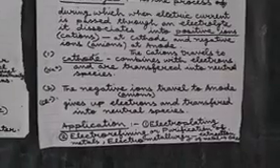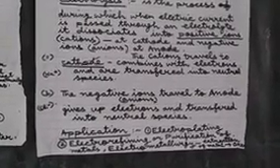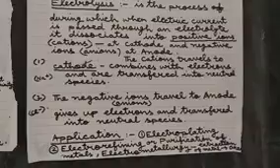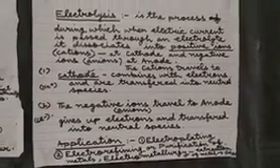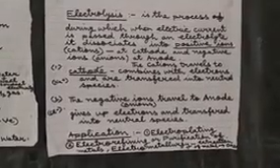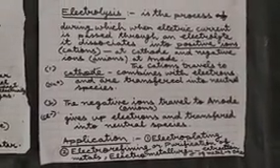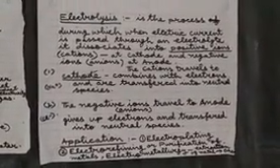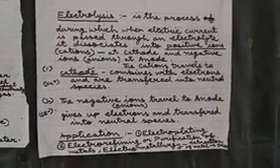Now after this, I will tell you some of the applications or uses of electrolysis in our day-to-day life. For example, the electrolysis process is used in electroplating. Here it is important for you to understand what electroplating means.